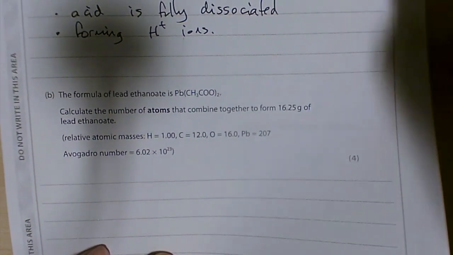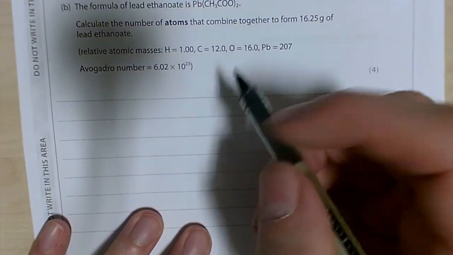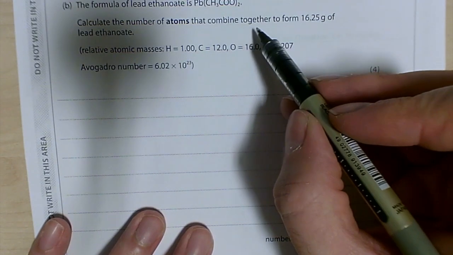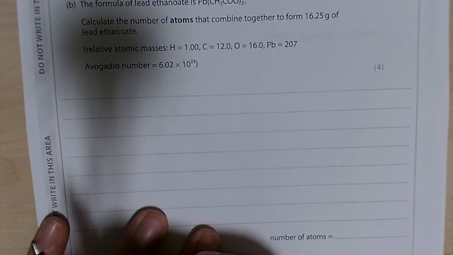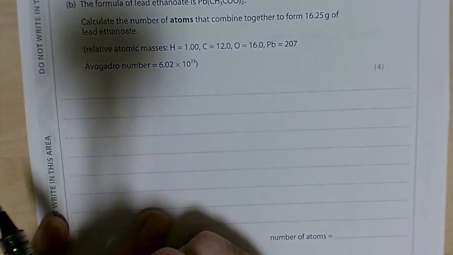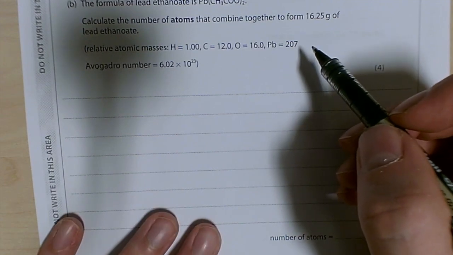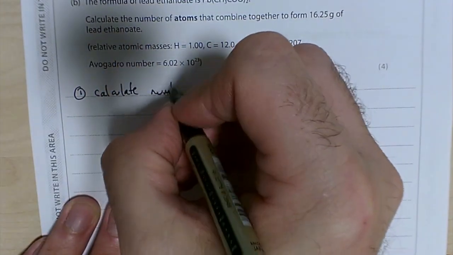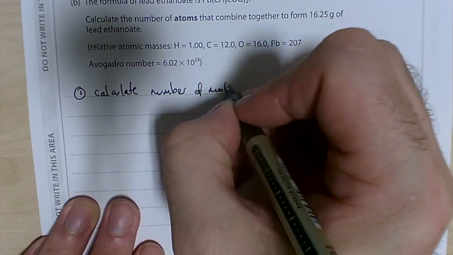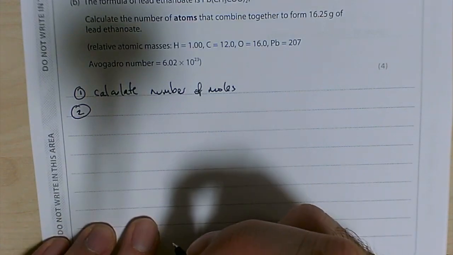Okay, next up then we've got an Avogadro question. We have to calculate the number of atoms that combine together to form 16.25 grams of lead ethanoate, which we've been given the formula for here. For this, you've got 2 steps, and I'll make a note of them here. Step 1, calculate the number of moles, and then step 2 is find out how many atoms there would be.